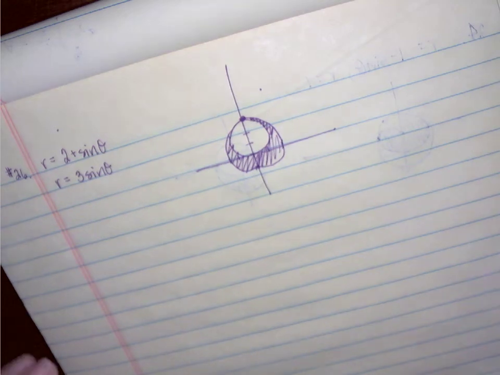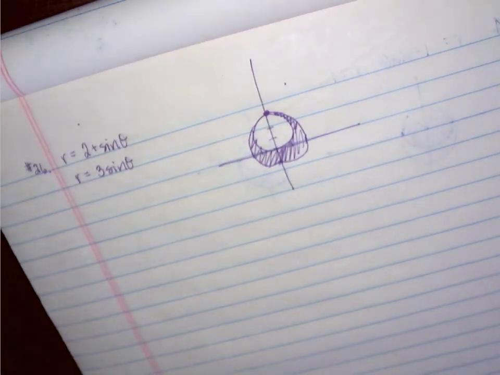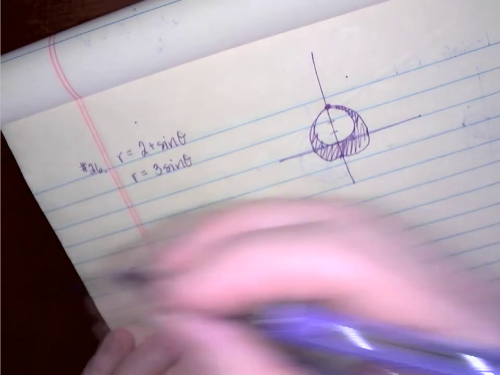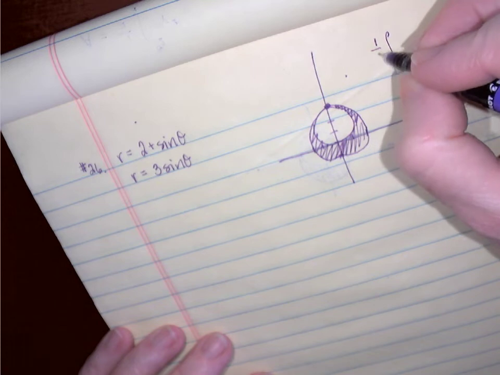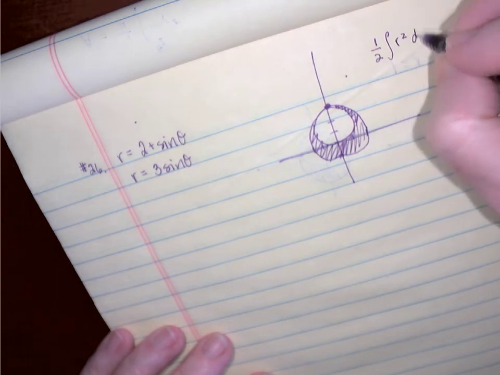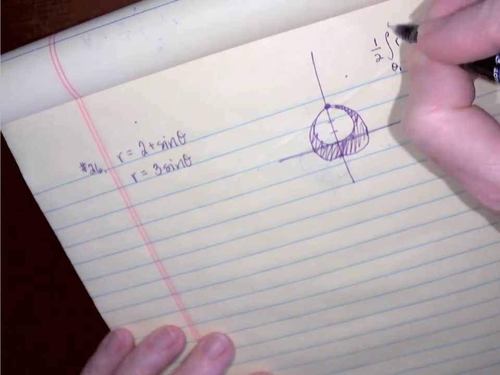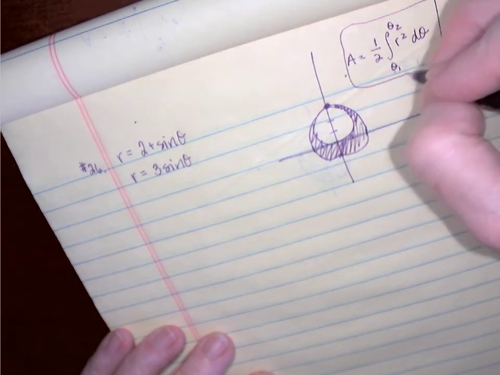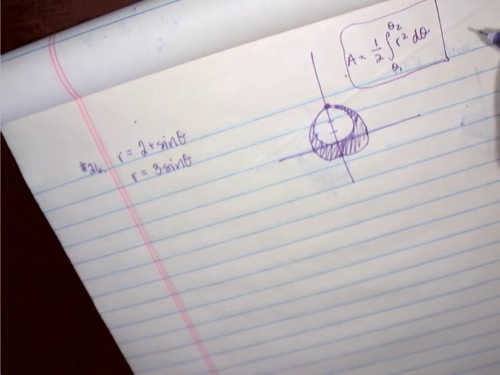The next thing we want to talk about is a little bit more about area, because you might understand that the formula for area for polar graphing is really beautiful: 1/2 r squared d theta from theta sub 1 to theta sub 2. But often you have problems where you are looking for the area inside one curve and outside another.